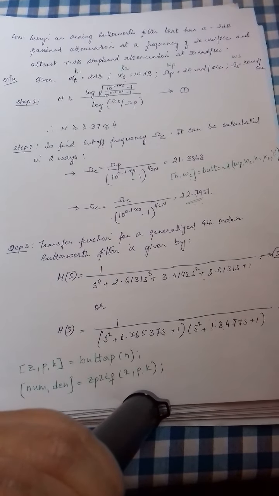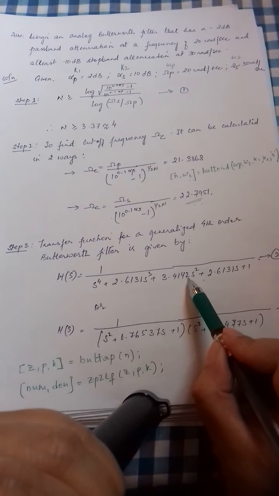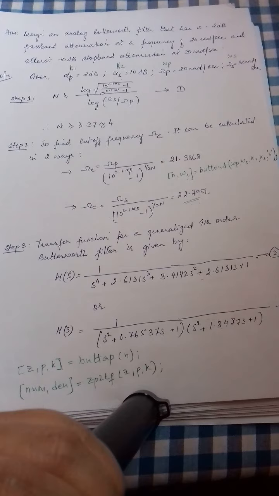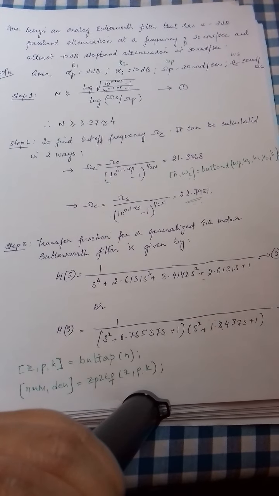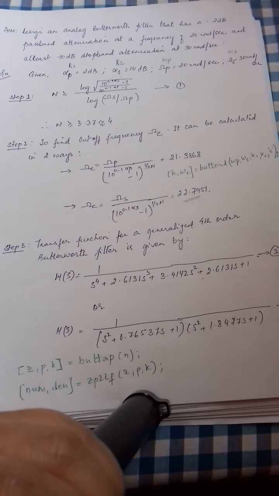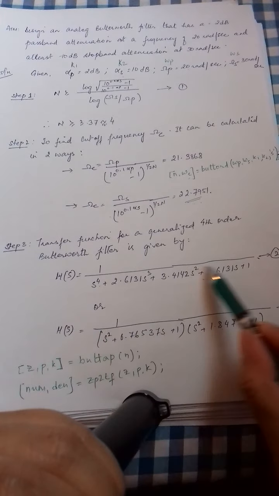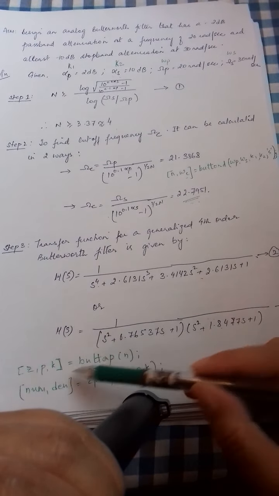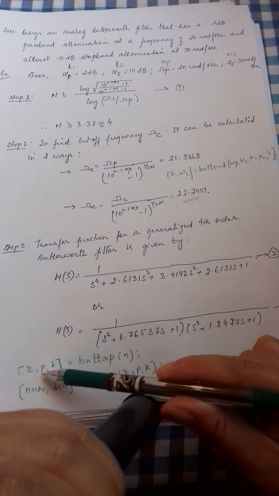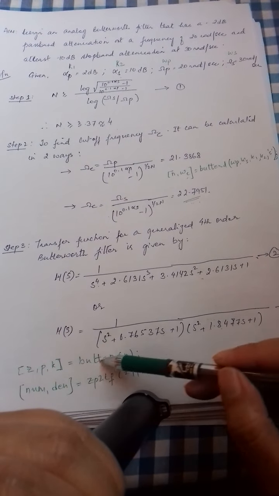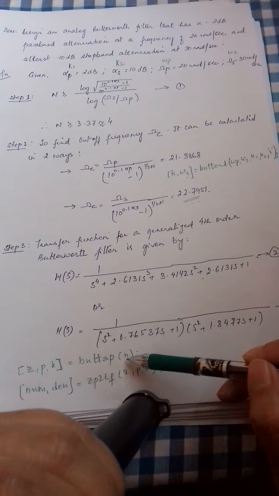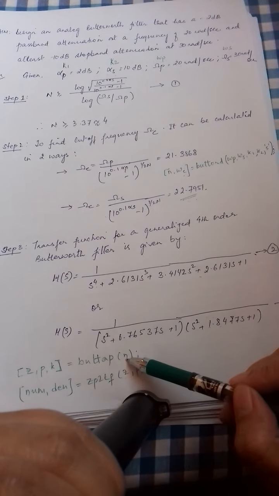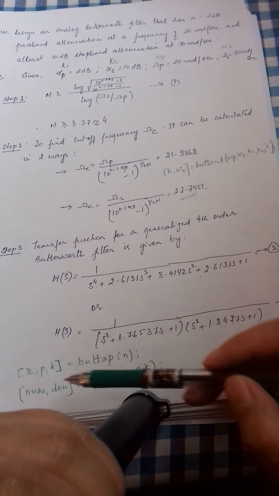Now in Matlab, suppose you wanted to get this equation. Since for different order, the transfer function changes in a Butterworth filter, suppose you forgot about the generalized equation. So what you do is, you write these two lines. ZPK means zeros, poles and gain. Use this function Buttap. N is the order of the filter. So you write Buttap N semicolon num and den.